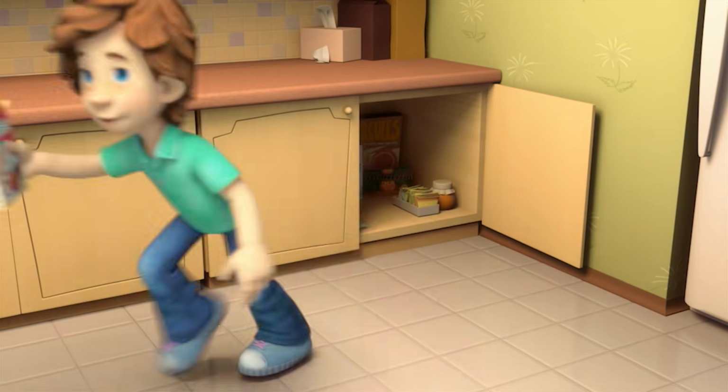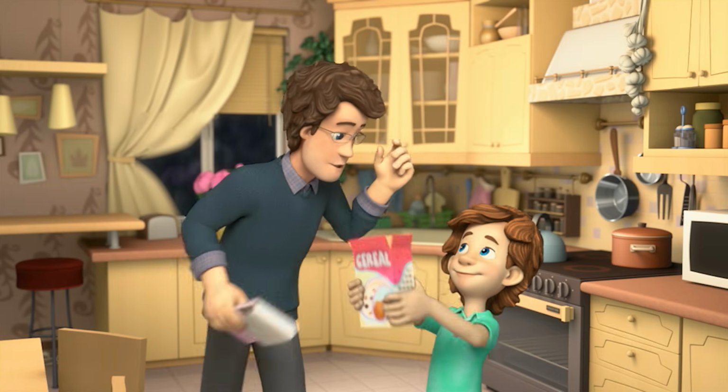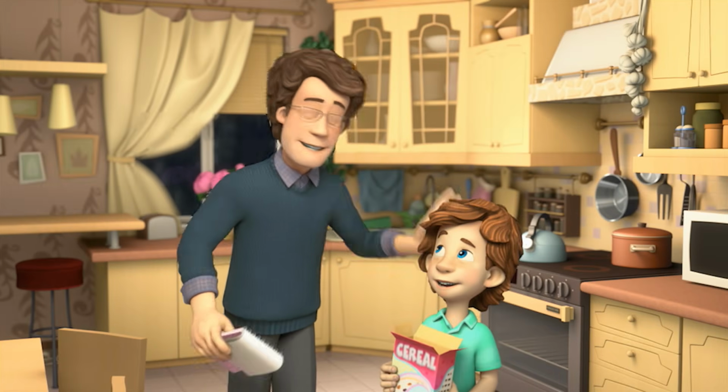Cereal! We've got cereal! And so? It has raisins, look! Tom Thomas, you're a genius! Why don't you be in charge of the raisins?